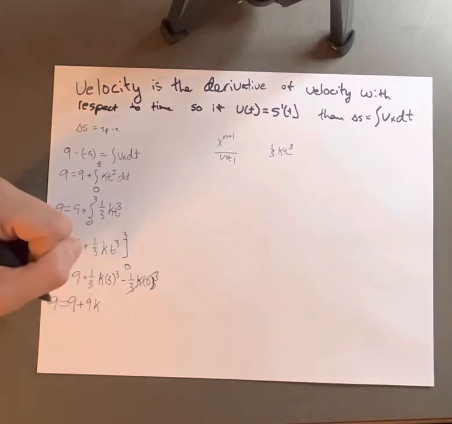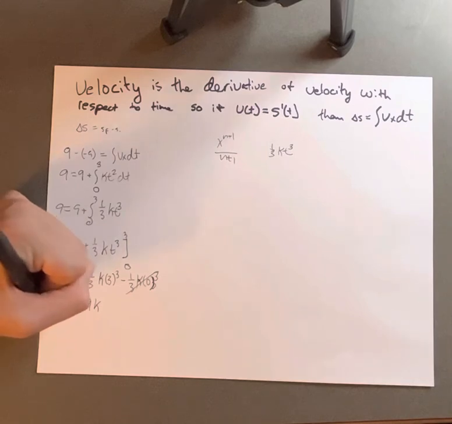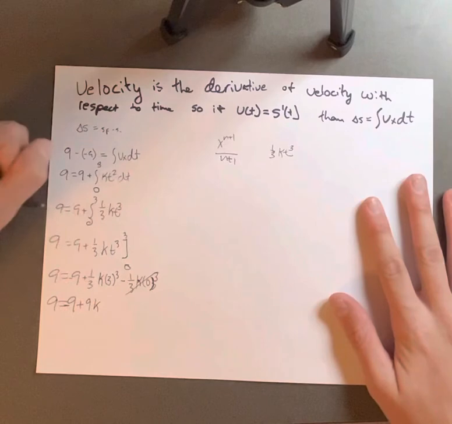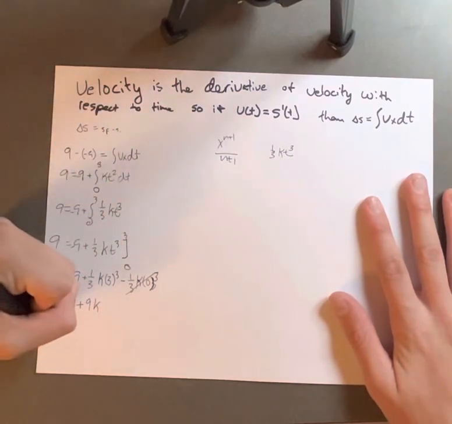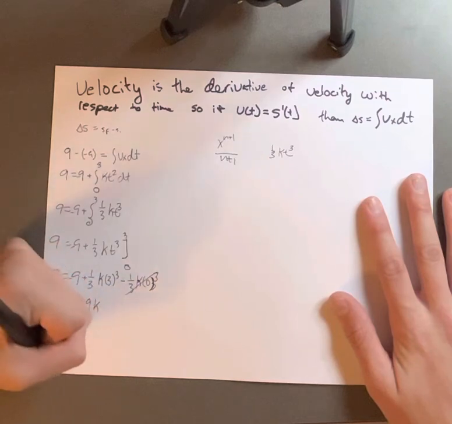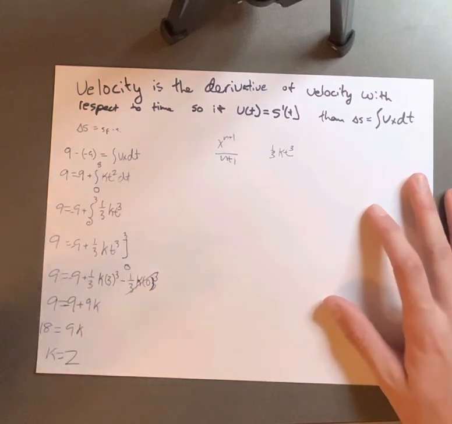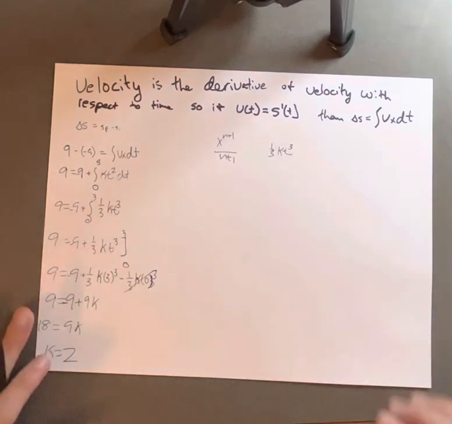Oh, sorry, this should be negative 9, because it's not 9, it's negative 9, so it will be now 18. We divide by 9, which gives k equal to 2, and that is our constant k.